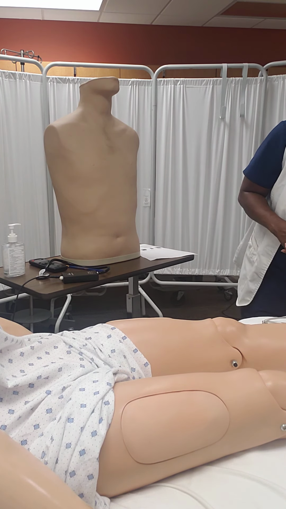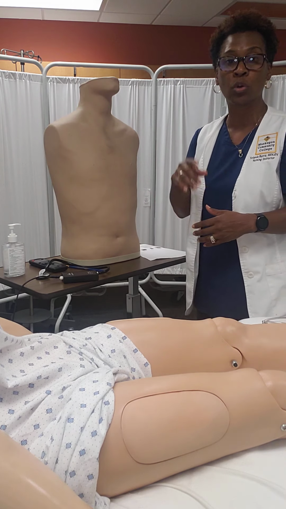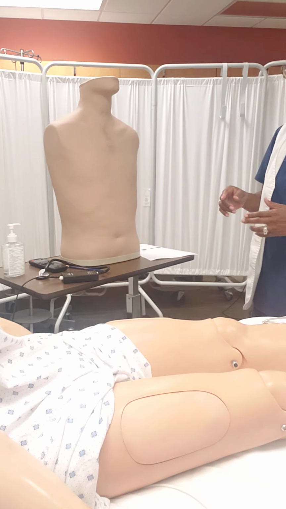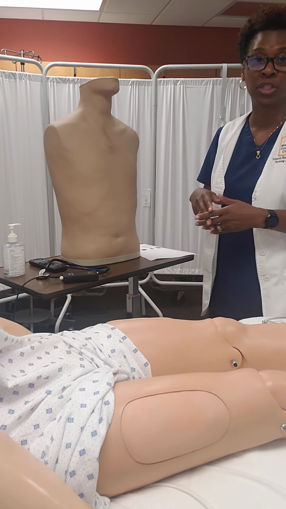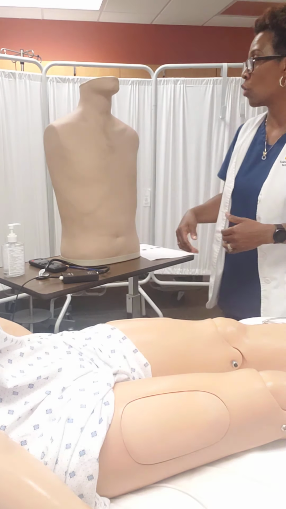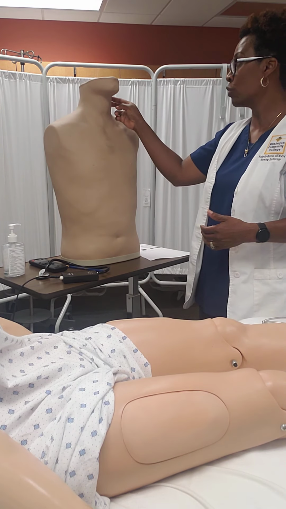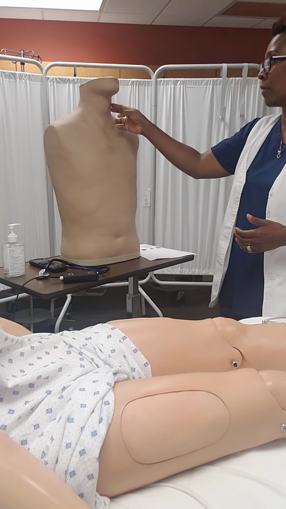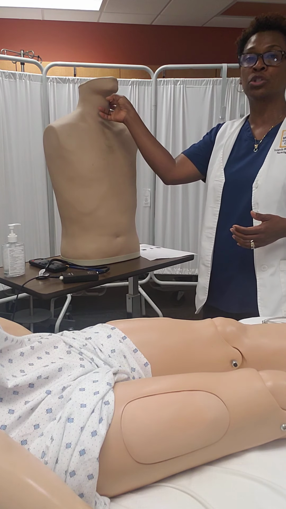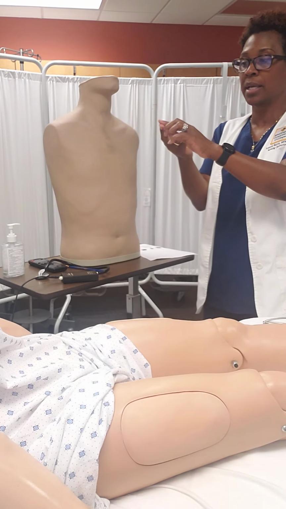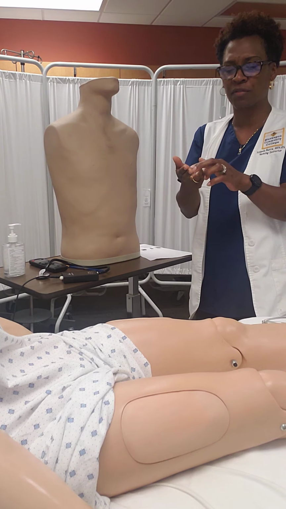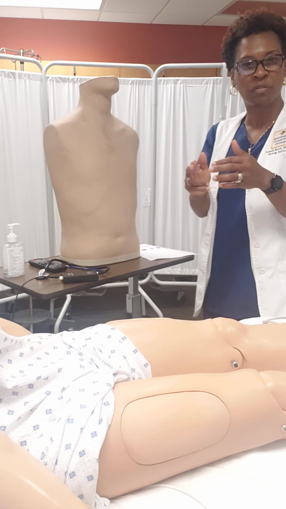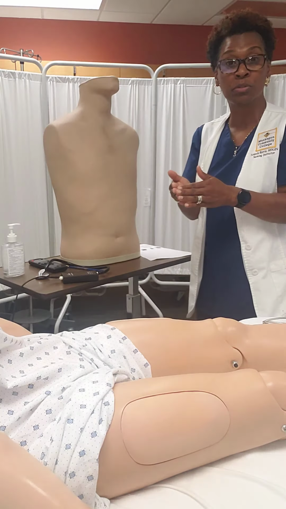So when I assess the carotid pulses, remember we're only doing one at a time, right? We never do it at the same time because the patient could faint doing that. So we get into that groove, sternocleidomastoid, and right above that, right in front of that, we want to put our fingers there, just the tips of your fingers, because the tips of your fingers are really sensitive to pulses. You can feel pulses a lot better with the tips of your fingers.